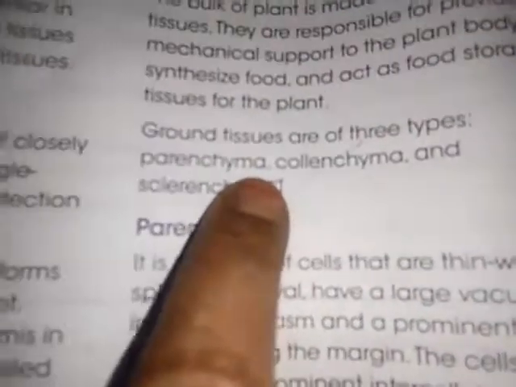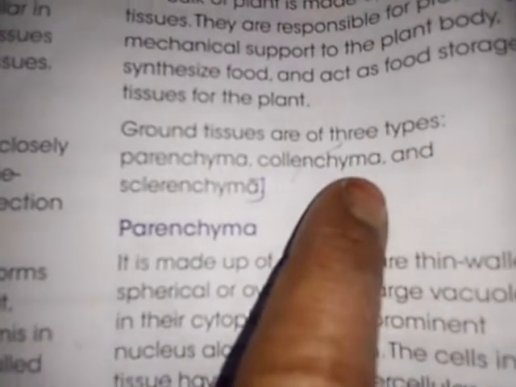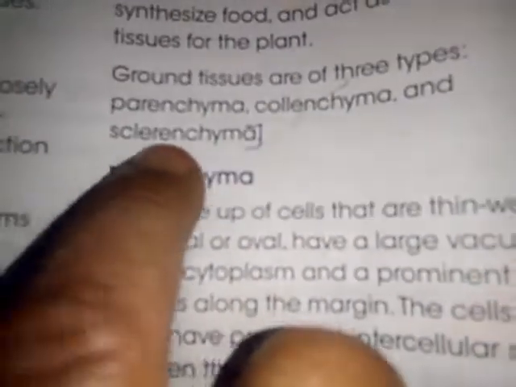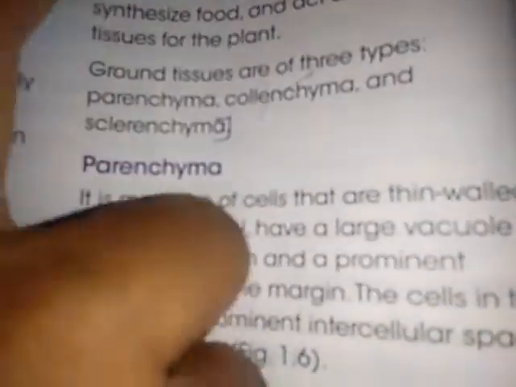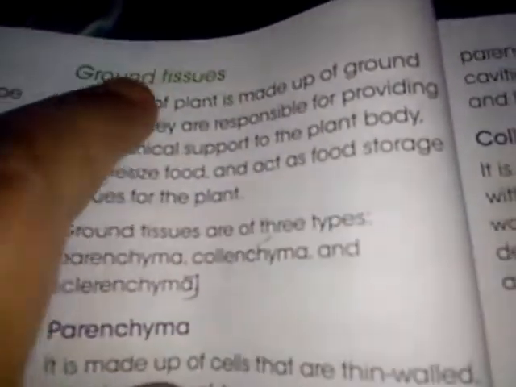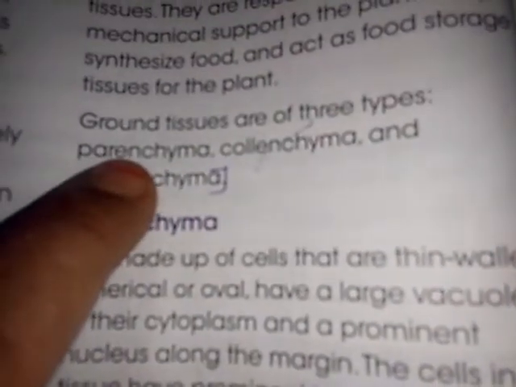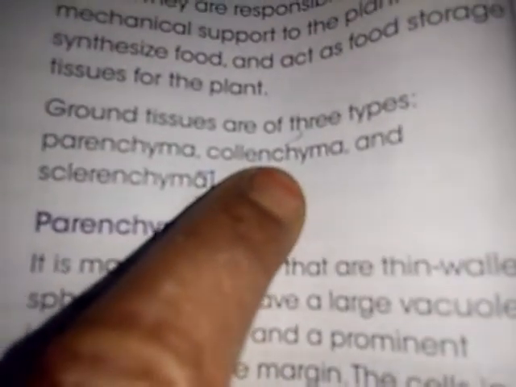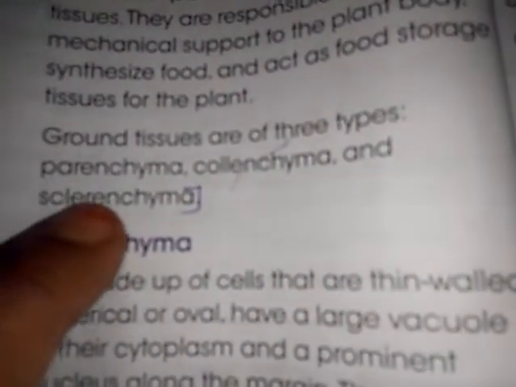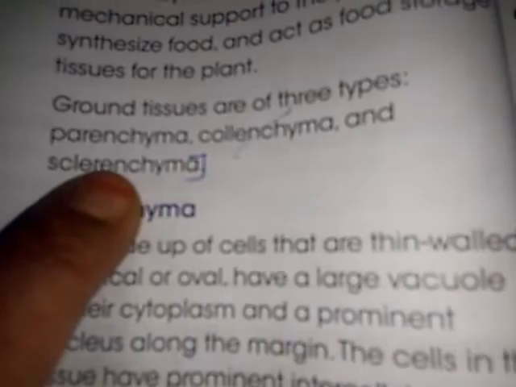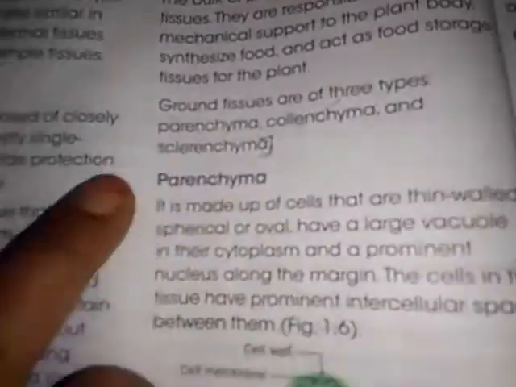How do you read? Parenchyma, collenchyma and sclerenchyma. Ground tissues are subdivided into three types: parenchyma, collenchyma and sclerenchyma.